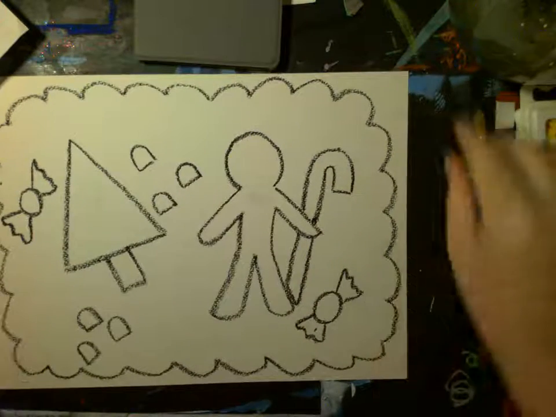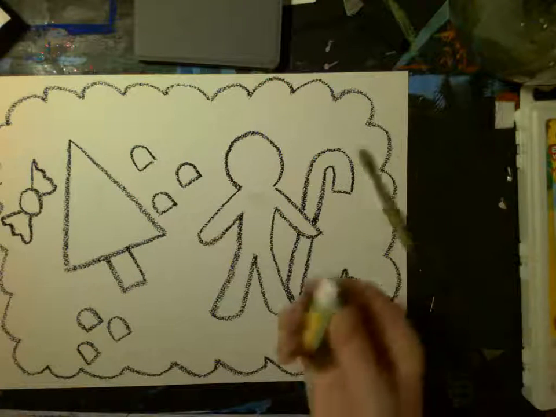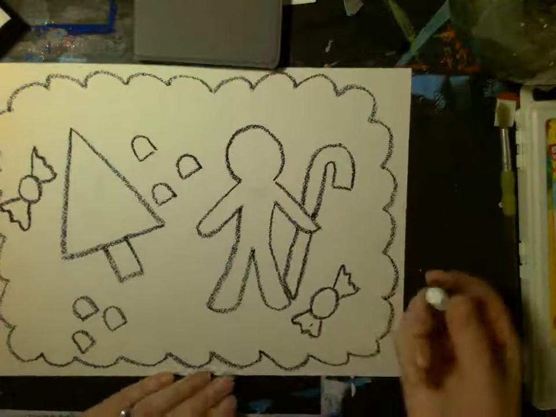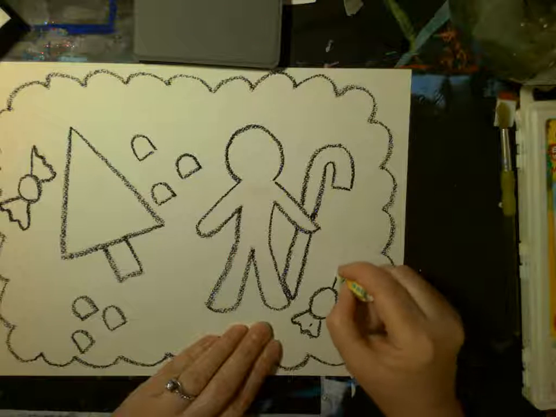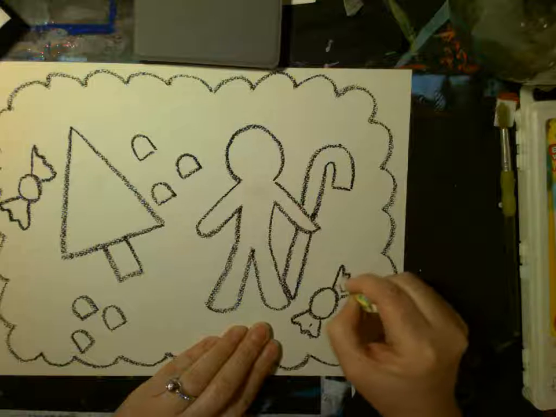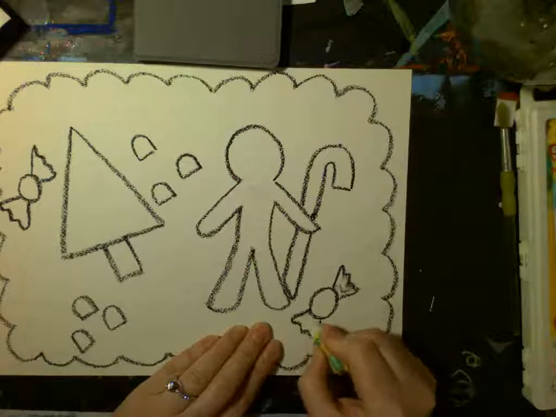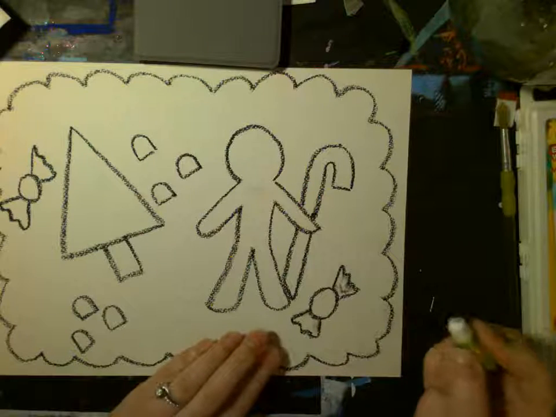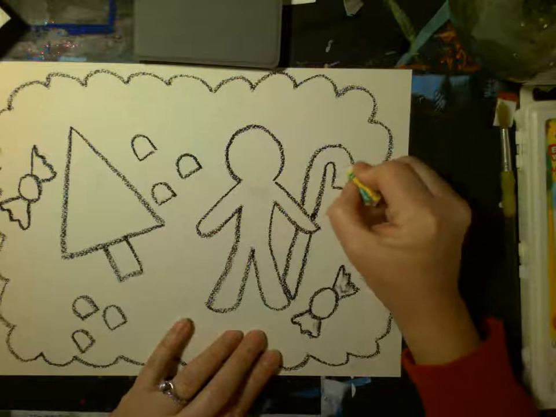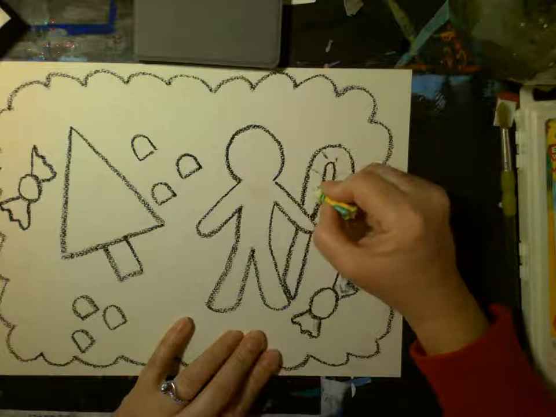All right. So now I'm going to add some details, and I'm going to start by taking white, which you won't be able to see very well. I want to make my wrappers kind of like cellophane, which is see-through. It's like hard plastic wrap, kind of. I also want to put some white lines on my candy cane.